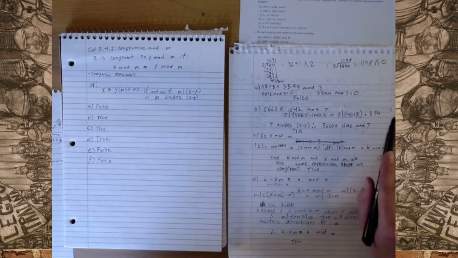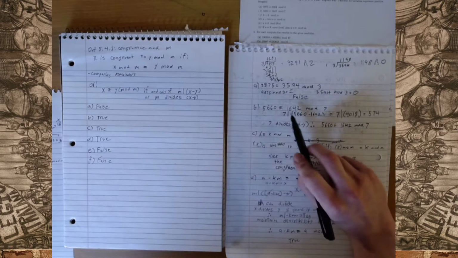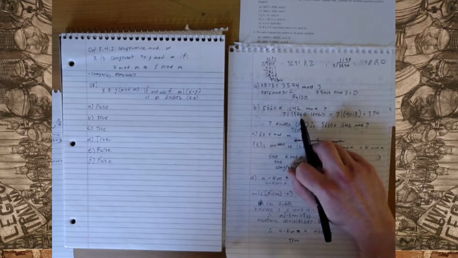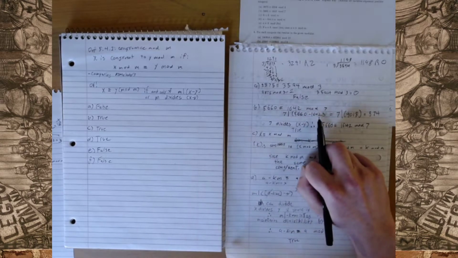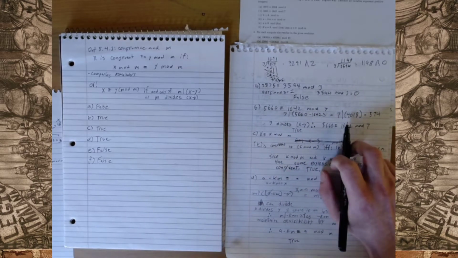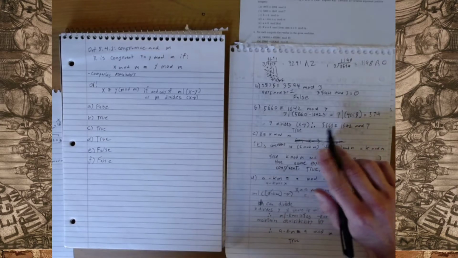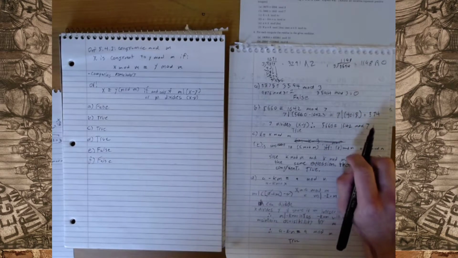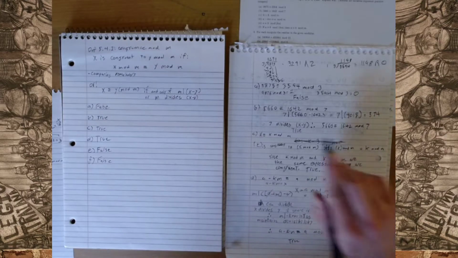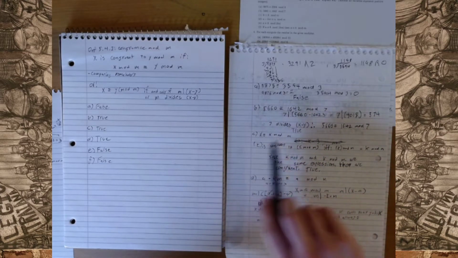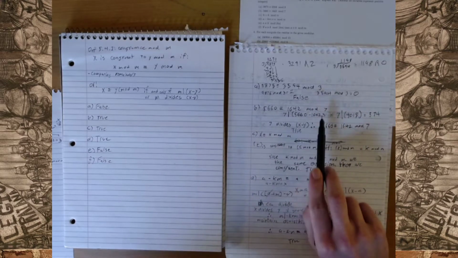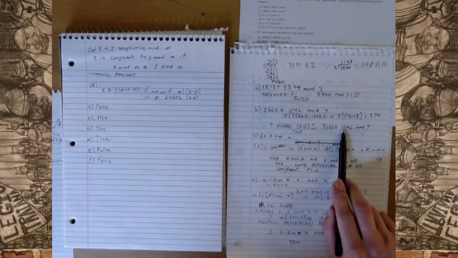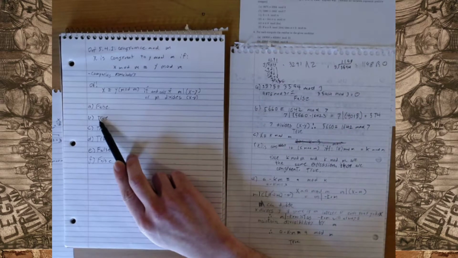So I tested this out. Does 7 divide 5,660 minus 1,642? So does 7 divide 4,018? And that answer is yes, and it brings back a value of 574. Because 7 divides x minus y, this statement is a congruent statement, so true.